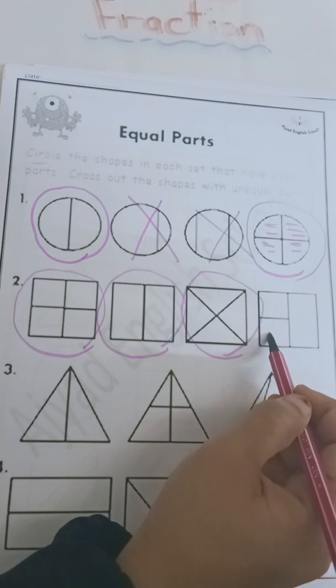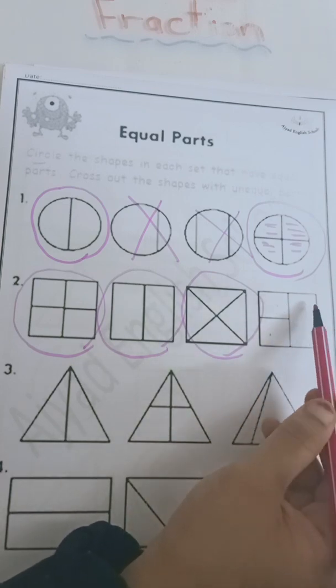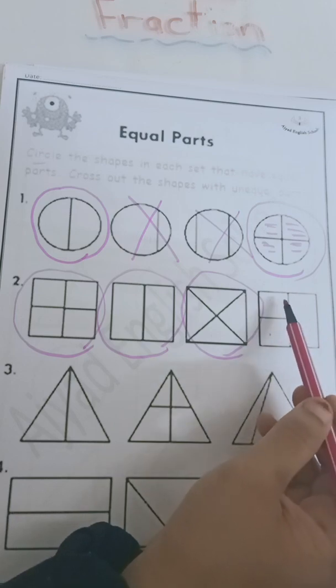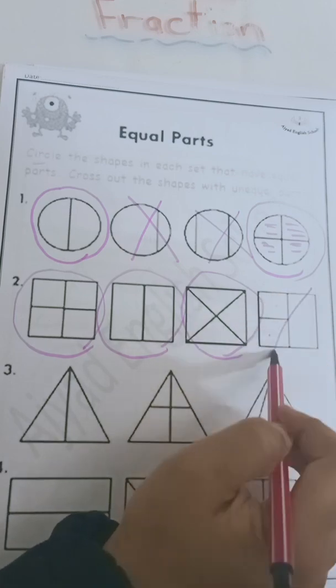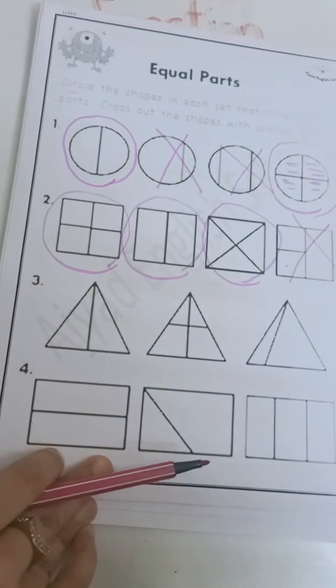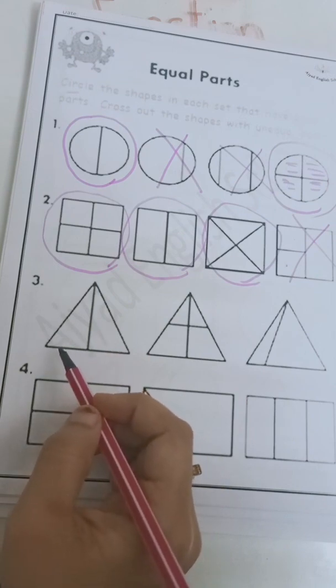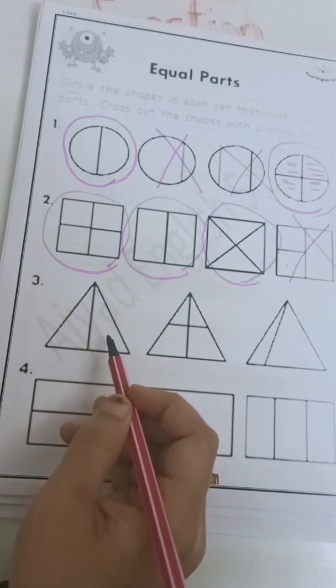But here we have 3 parts. This part equals this part, have the same size, but does this part equal the first and the second? No. So cross out. The third example, in this triangle we have 2 parts that have the same size. So is this equal or no? Equal.